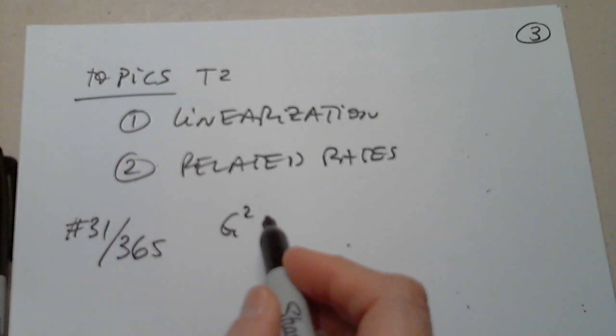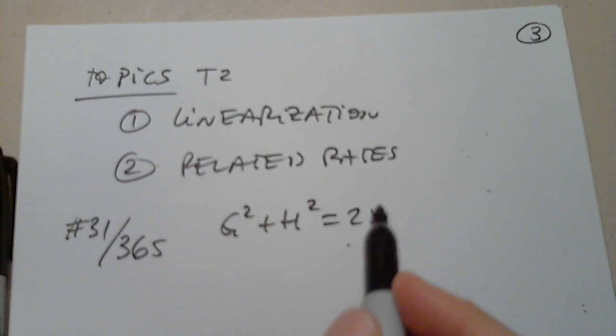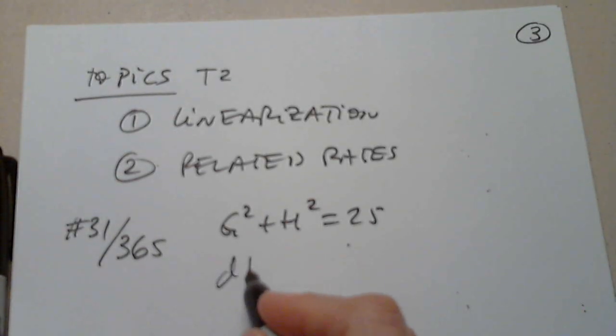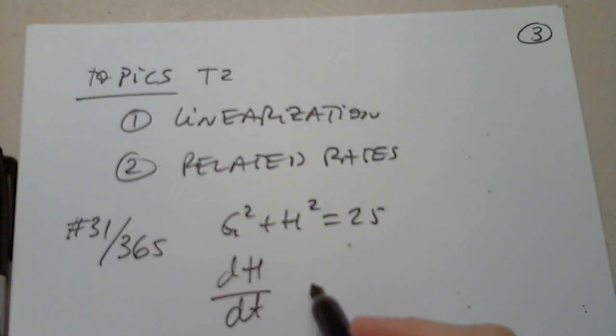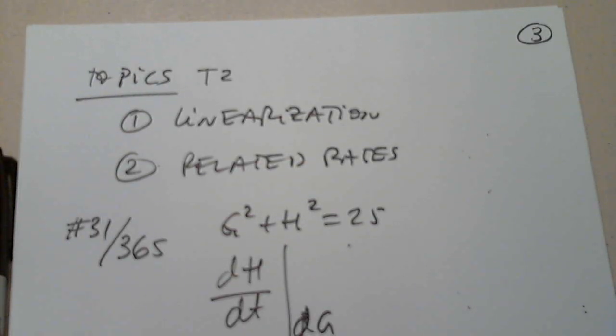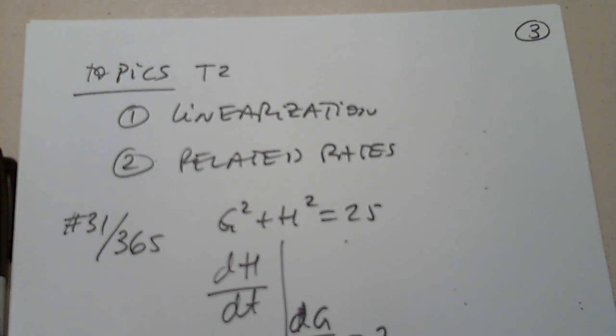So g squared plus h squared equals 25. What is the rate of change dh over dt when dg over dt is 3? G, they say, is 0. And then g equals 1 and g equals 3. It doesn't matter, we don't need to do more than one value.